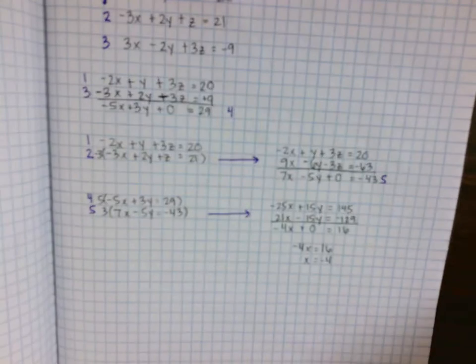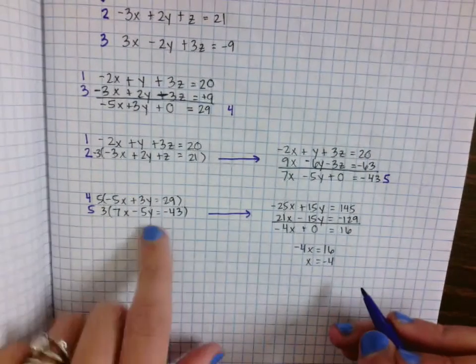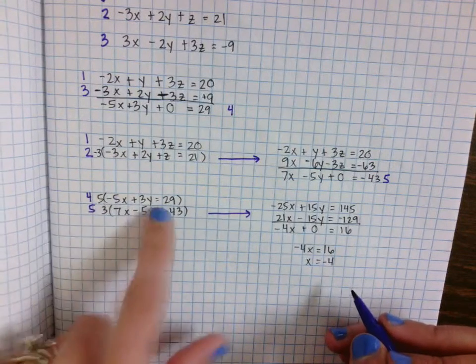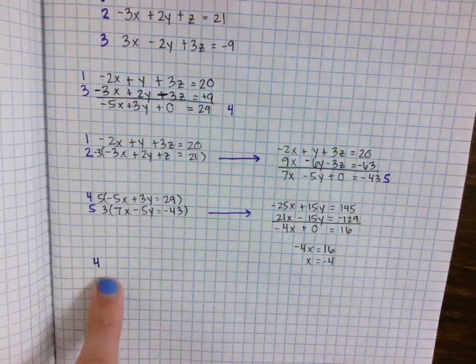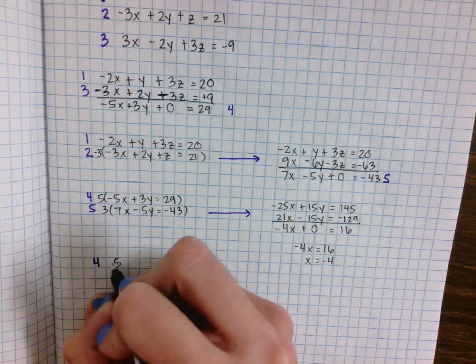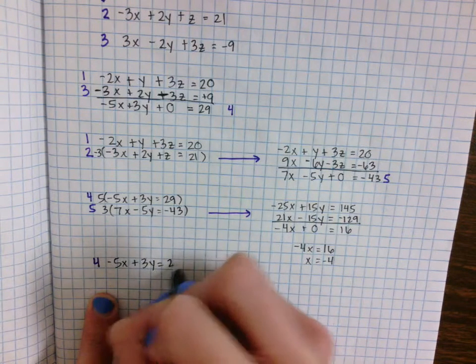So from here, you can plug this back in, but I would suggest plugging it into your equation number 4. That way you can figure out what y is. So you're going to take equation number 4, negative 5x plus 3y equals 29.